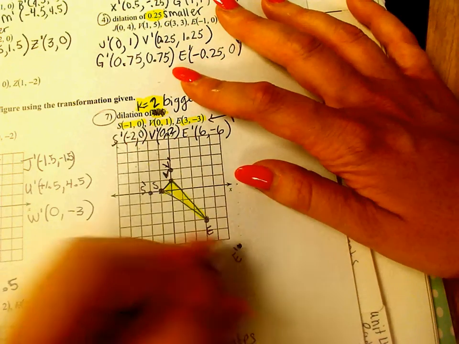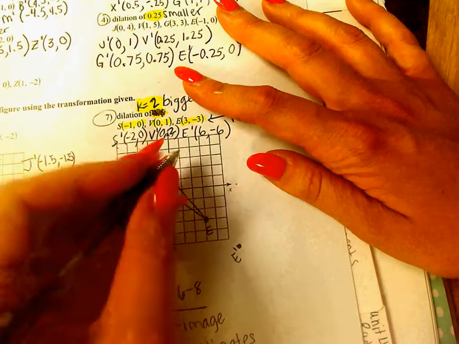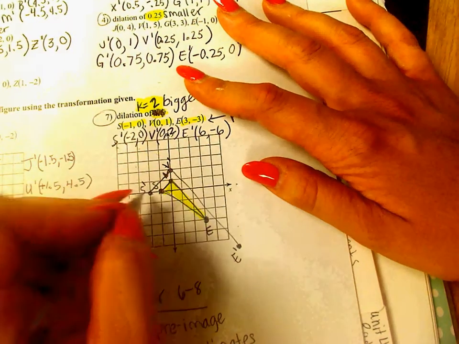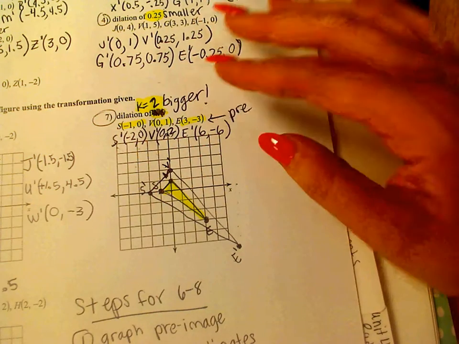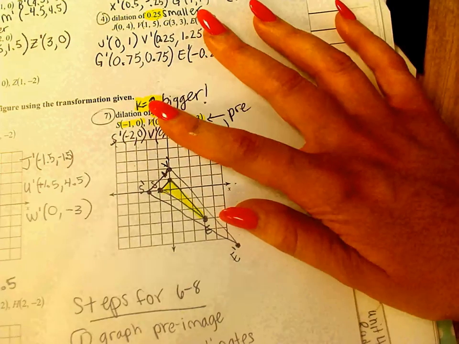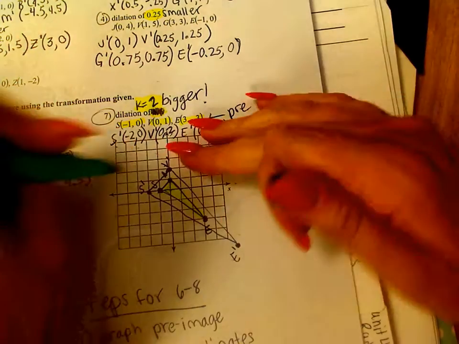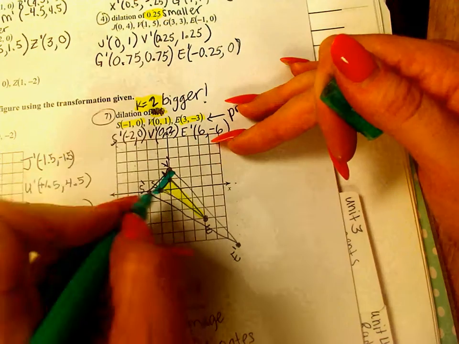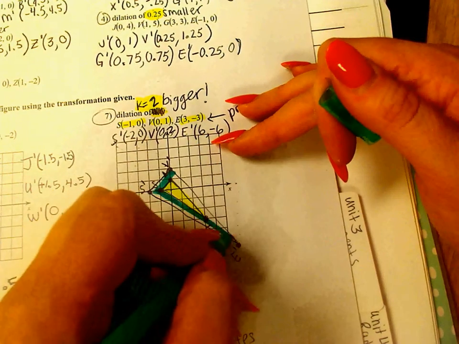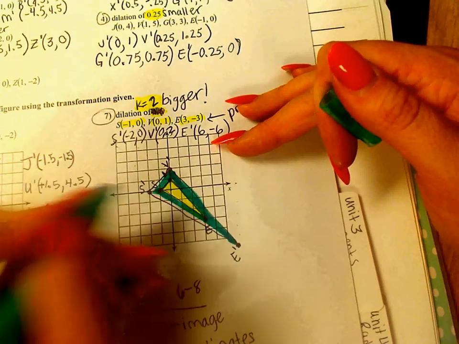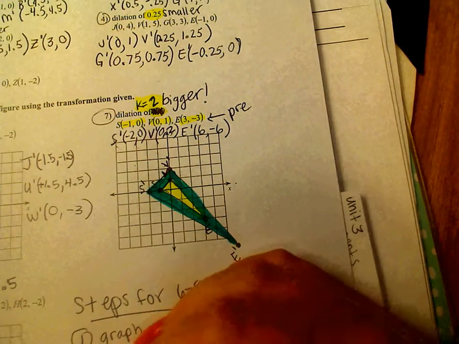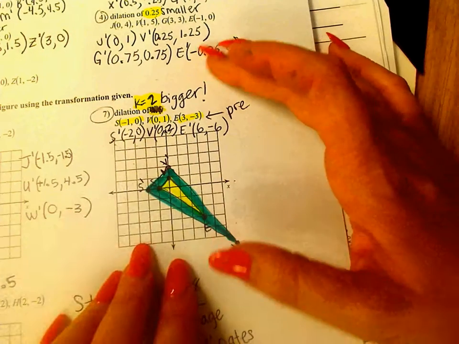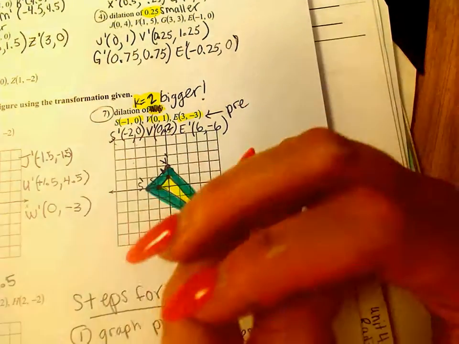Okay. So your triangle got much larger. Let's make her green. So you see here, your shape got bigger because the scale factor was 2, so it got bigger by 2. All right, one more.